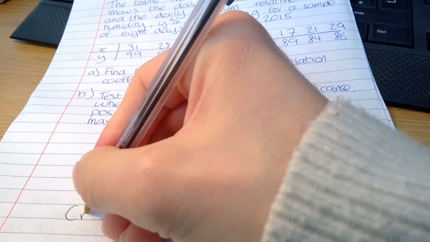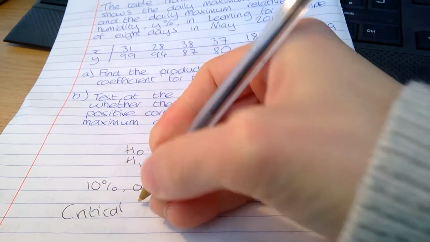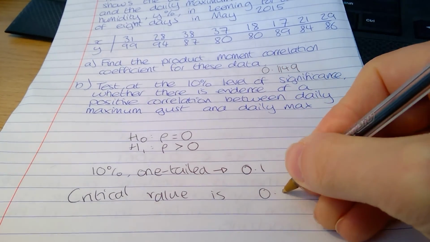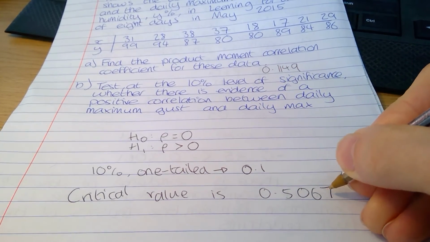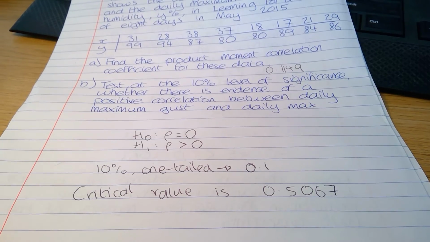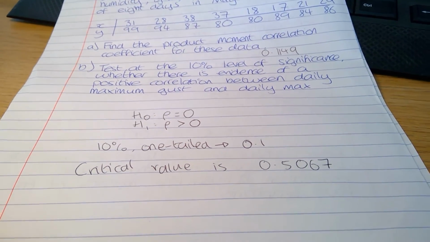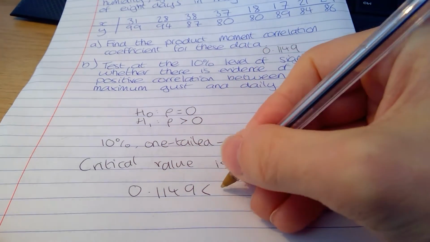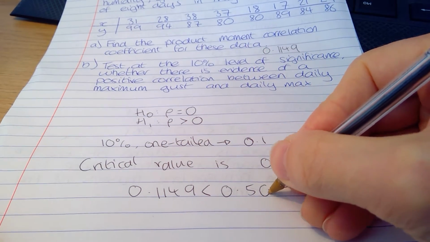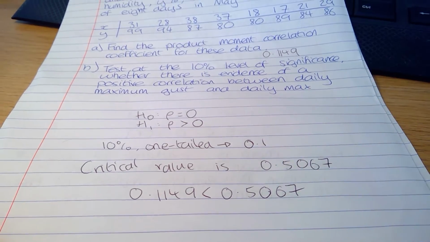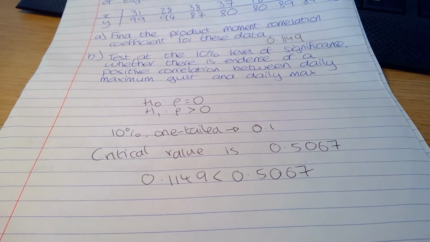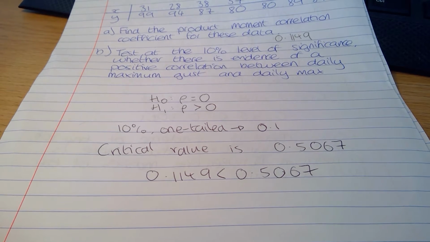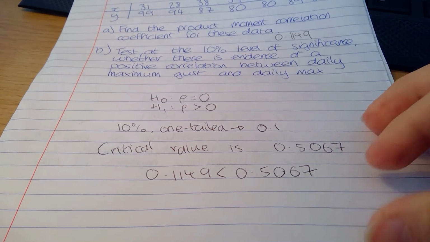So the critical value is 0.5067, as we've just looked up. And we want to compare the correlation coefficient that we calculated earlier with that. And so that correlation coefficient is definitely closer to 0 than 0.5067. And what that means is that we do not have evidence of a positive correlation between daily maximum gust and daily maximum relative humidity. So we'll just finish by saying that.